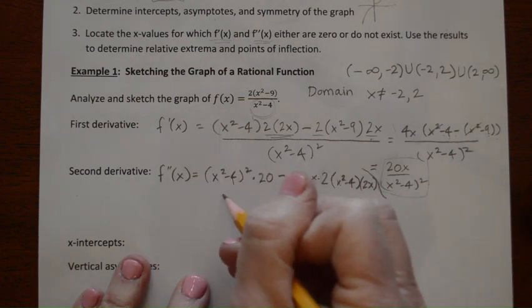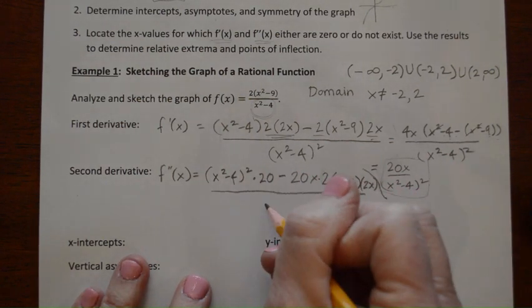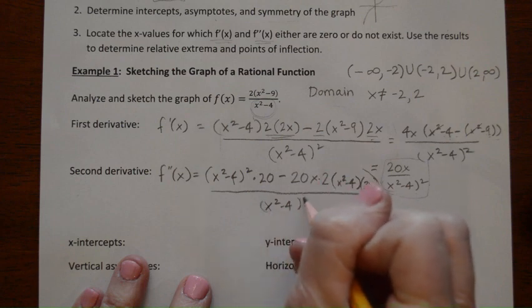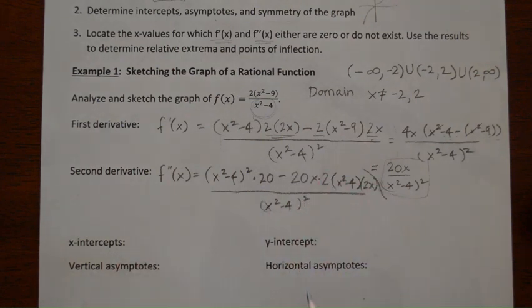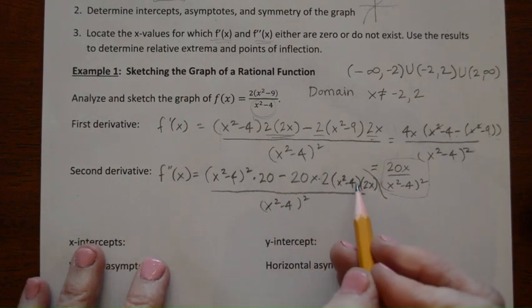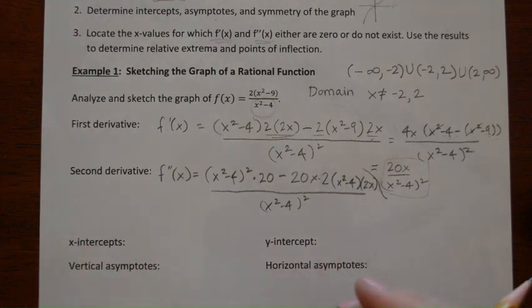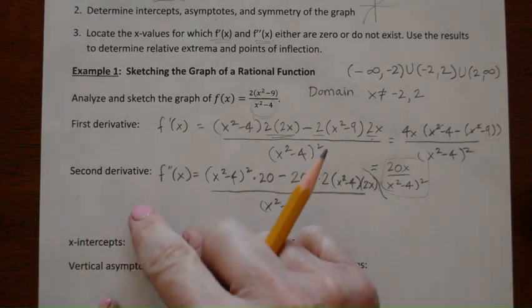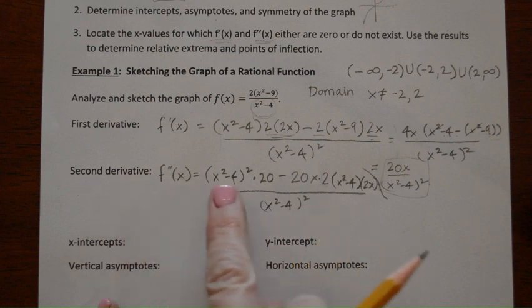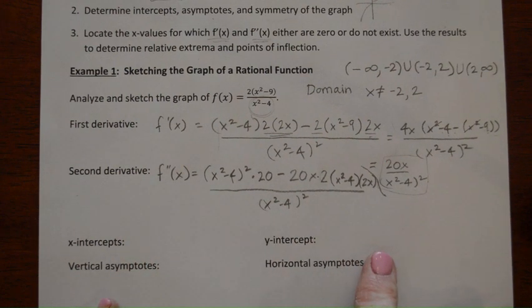Sorry, this is getting very tight. All over the bottom squared, which is going to be x squared minus 4 squared. Okay, let me clean up the top here. Again, we're going to need to find the potential points of inflection, and so we're definitely going to need this in a much neater form.